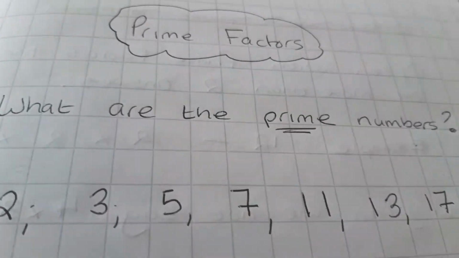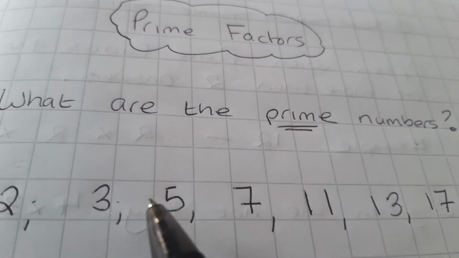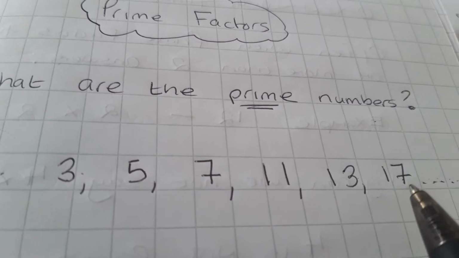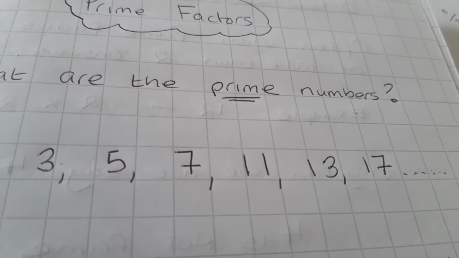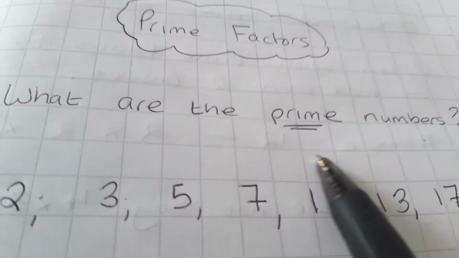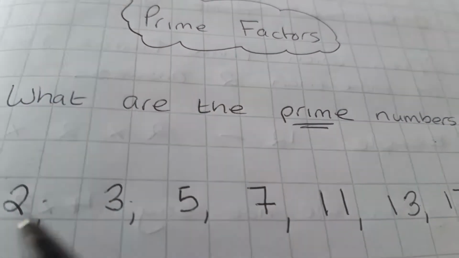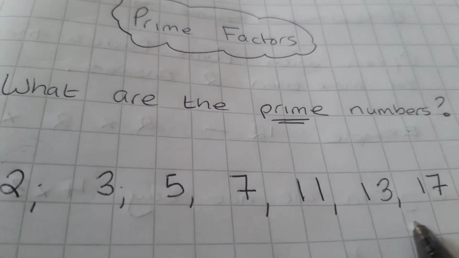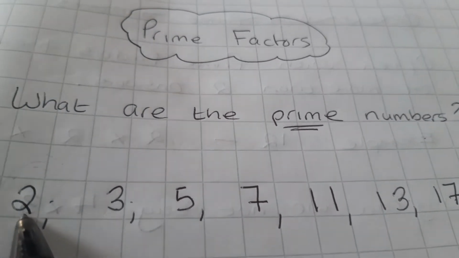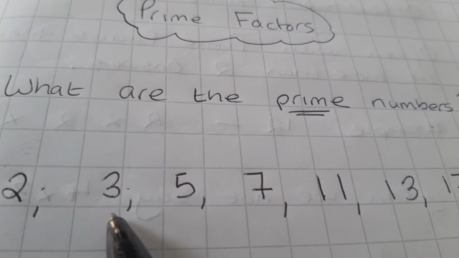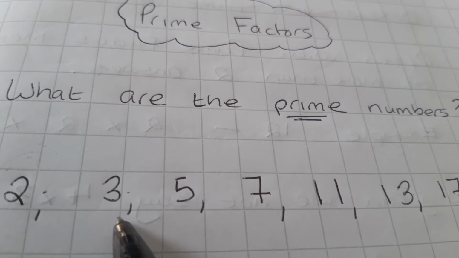Our list of prime numbers is 2, 3, 5, 7, 11, 13, 17, and they go on and on after that forever. What we need to think about is, why are they called prime numbers? They're a special list of numbers, and you'll notice that a lot of them are odd numbers, and 2 is the only even number. What makes a prime number is that nothing will divide into that number.